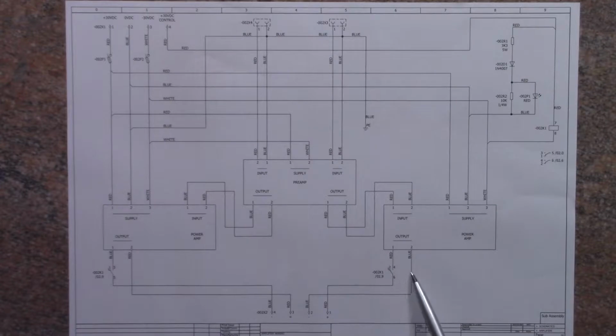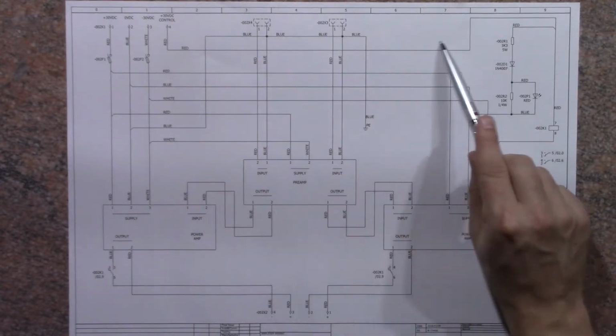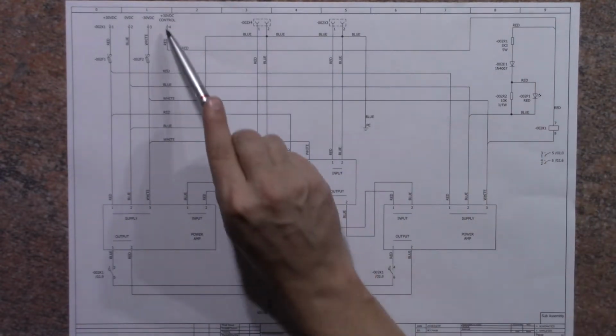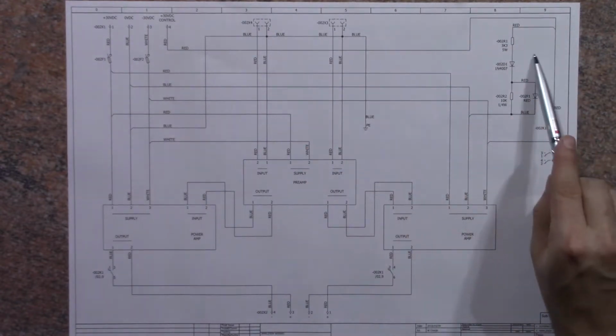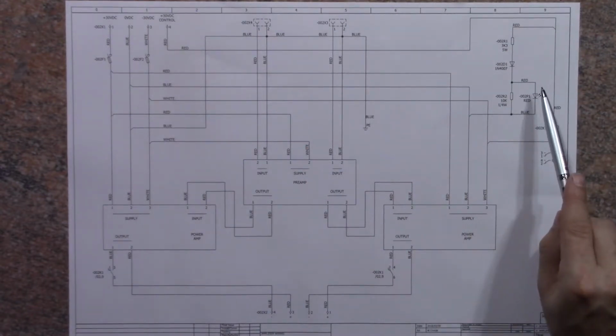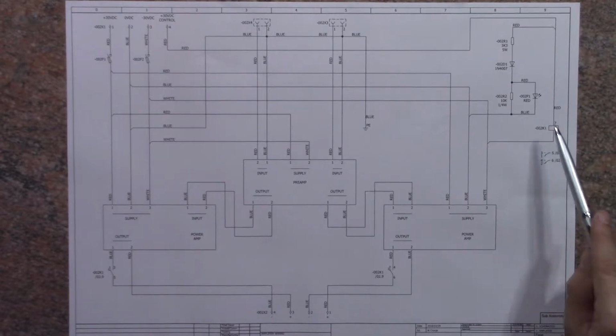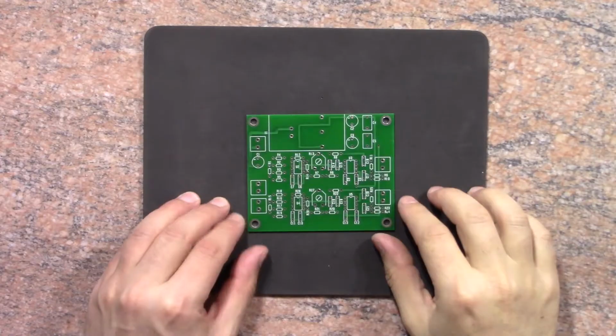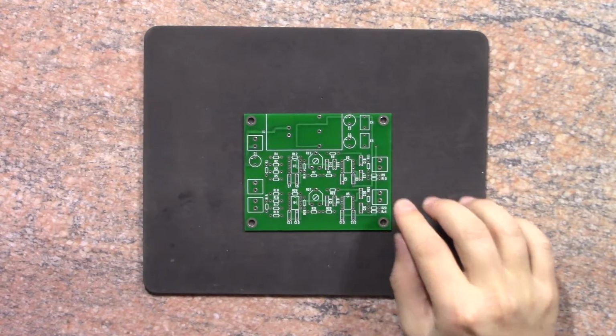The output relays here are simply controlled by the control signal. So the plus 30 volt control signal switches a LED power indicator on, and it also energizes the output relay. This is the preamplifier card.